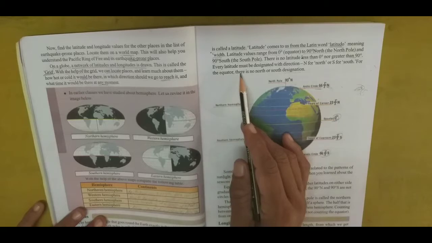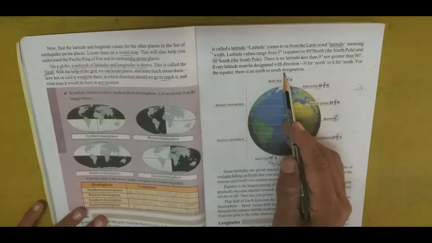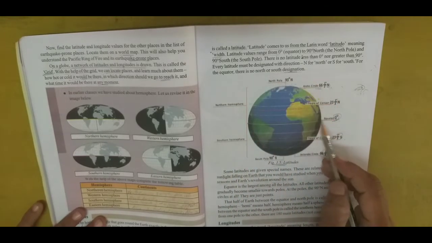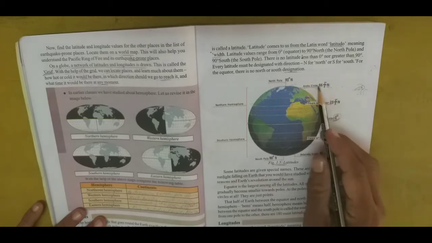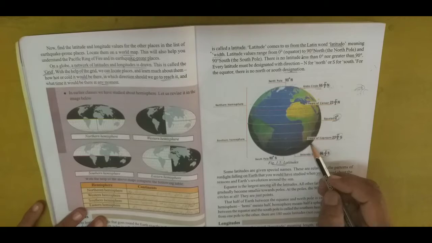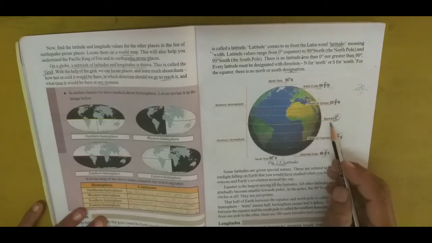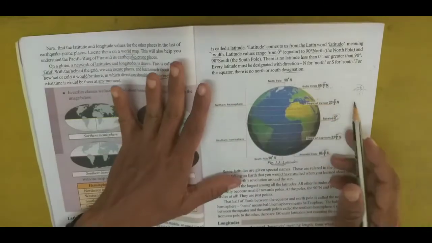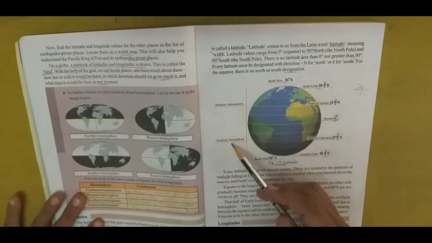For the equator, there is no north or south designation. The Arctic circle shows north, the Tropic of Cancer shows north, the Tropic of Capricorn shows south, and the Antarctic circle shows south. But for the equator, there is no north, no south. Here you can find the northern hemisphere and southern hemisphere.